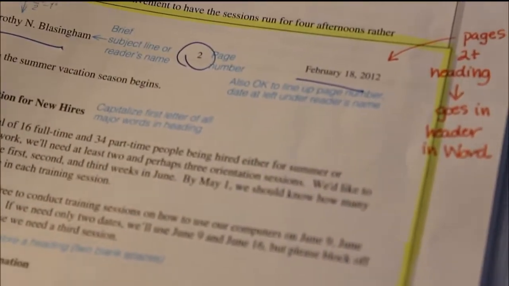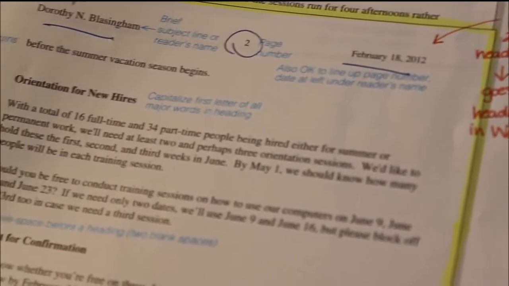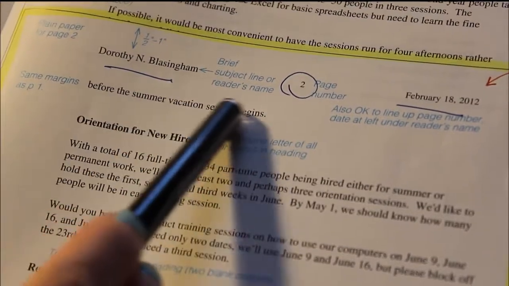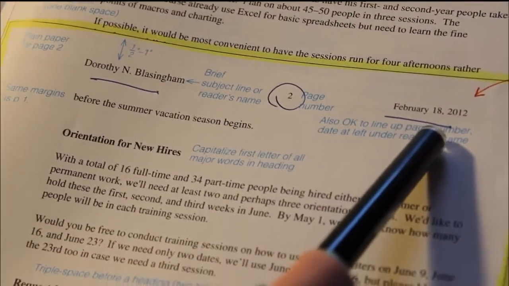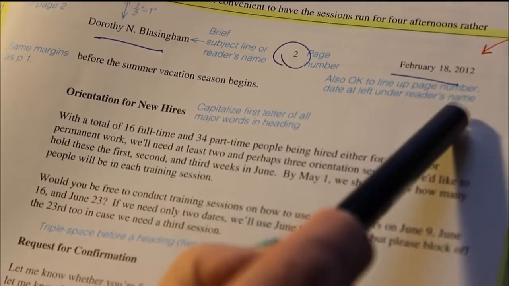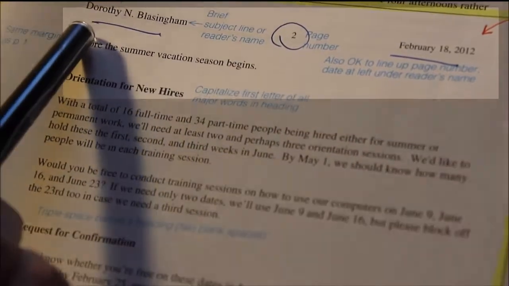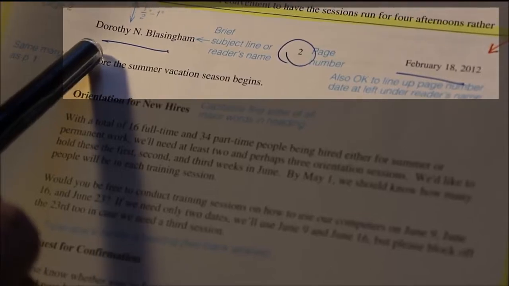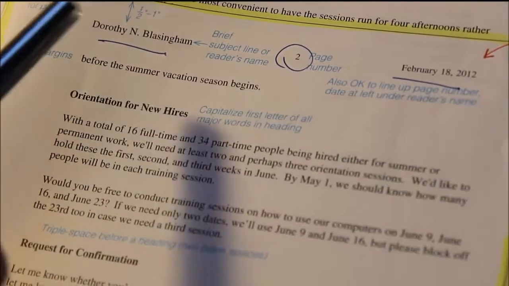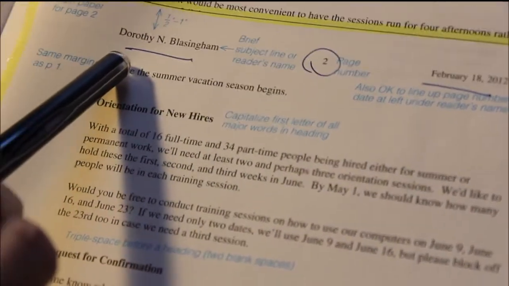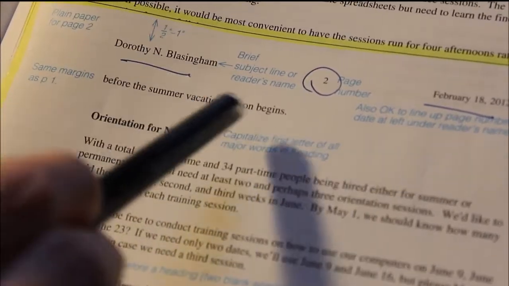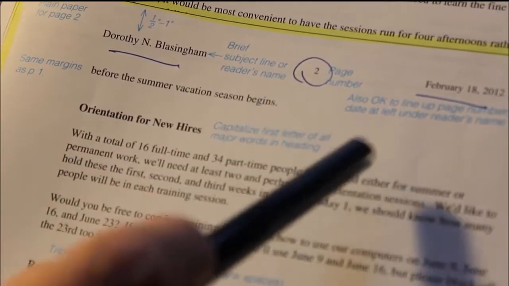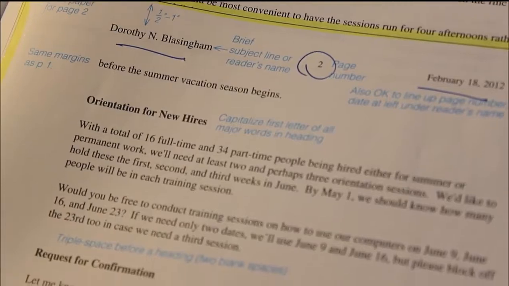When you write a memo that is more than one page, you need to include a heading similar to this one on pages 2 and beyond. This heading should go in the header in Microsoft Word. So you want to open up Microsoft Word, insert this information in the header, and make sure that it appears on any subsequent page to the very first page of your memo.